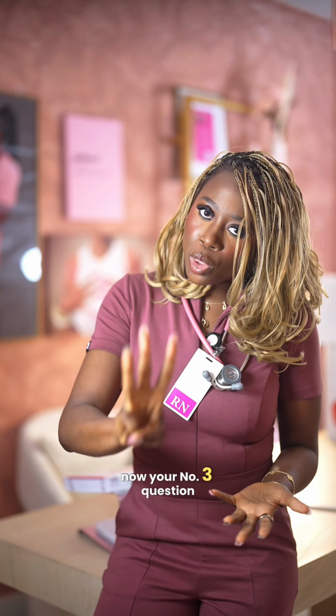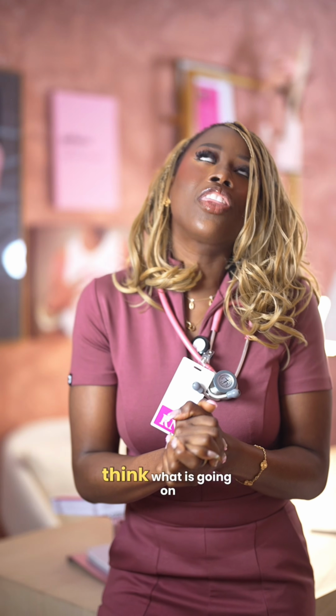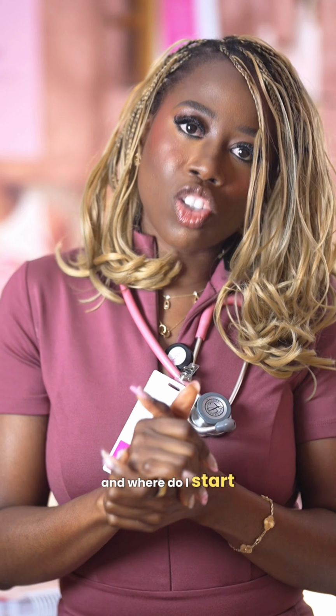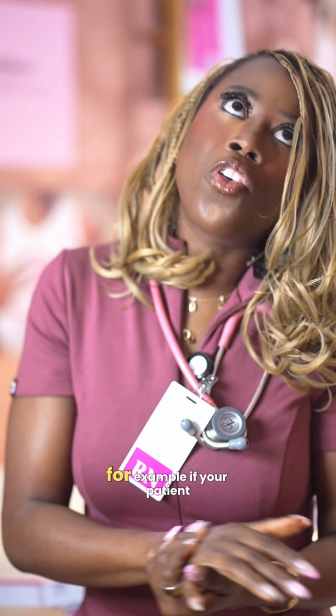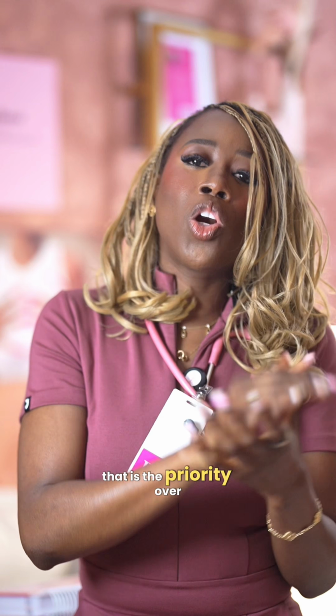Now, your number 3 question will always be prioritizing hypotheses. Here, think what is going on and where do I start? Decide which problem needs to be addressed first. For example, if your patient is in respiratory distress, that is the priority over something less urgent like a headache.